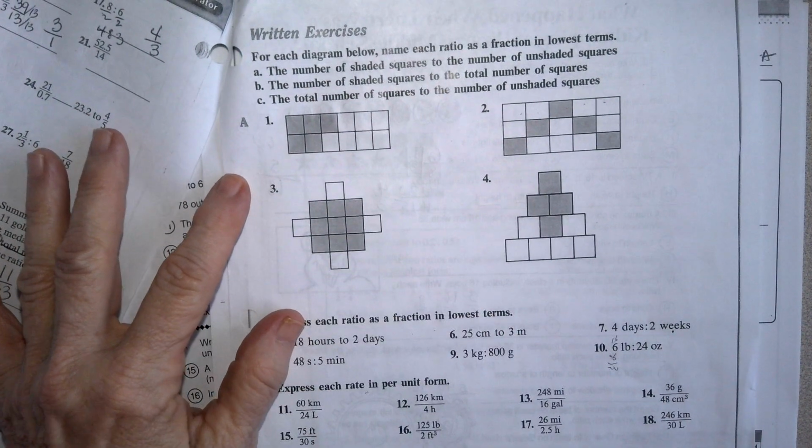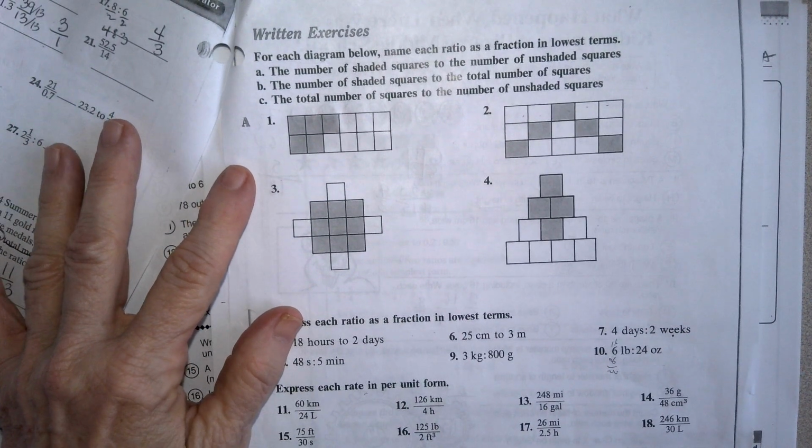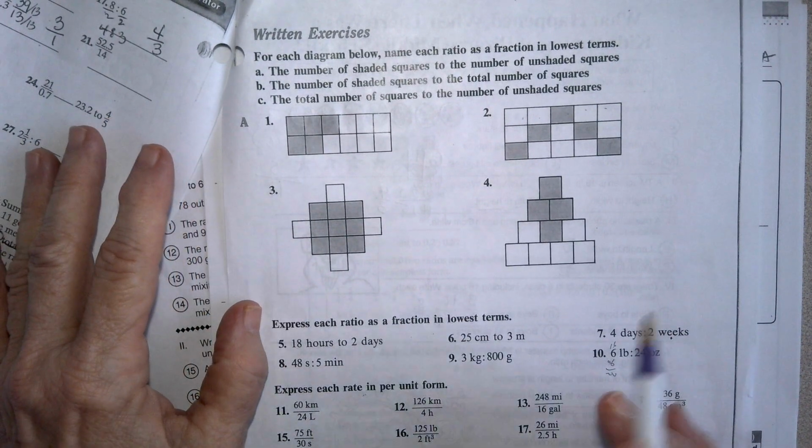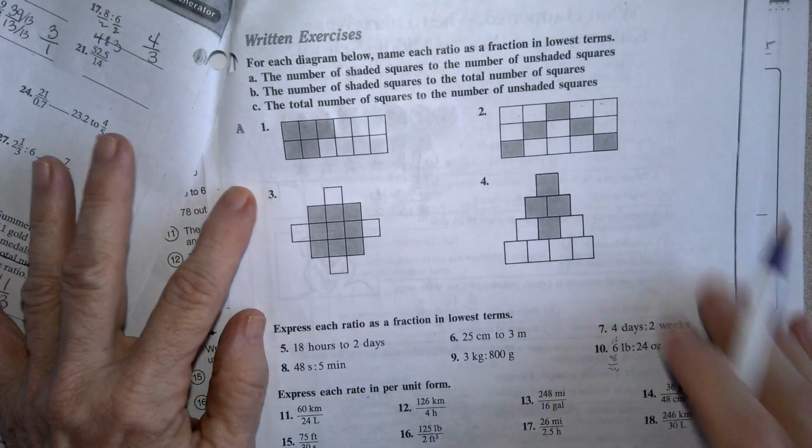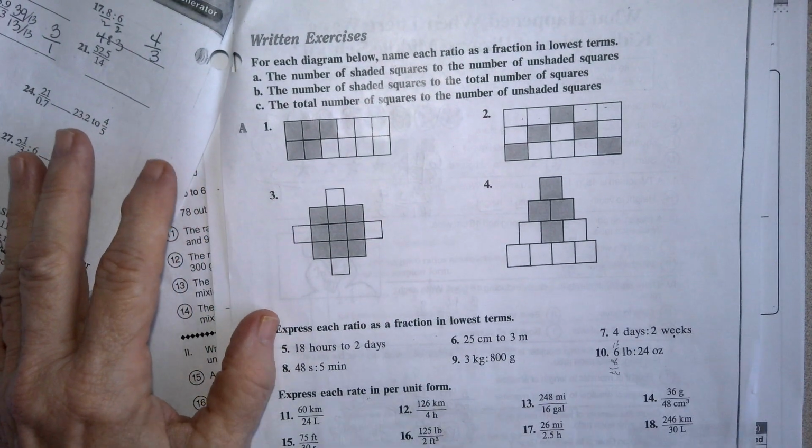You have to read the words. Don't be tricked on a test. It doesn't matter which order is given to you. It doesn't matter the picture. What matters is the question. So we're going to do a few of these.